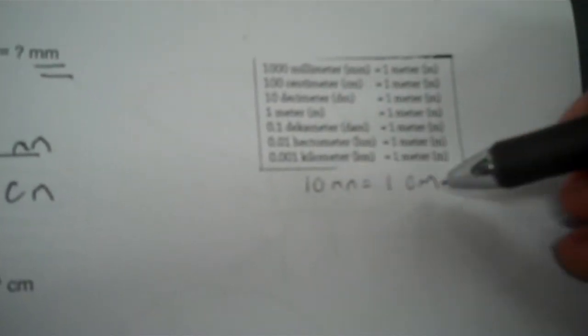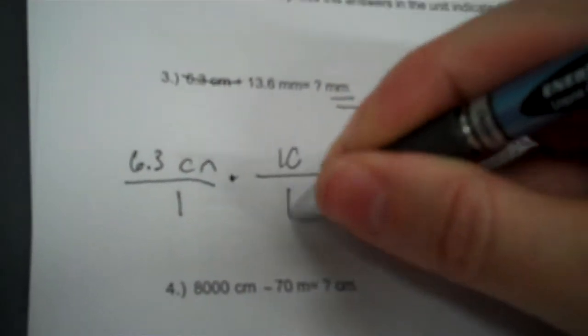Okay, 10 millimeters, 1 centimeter. It's just 1 times 1 on bottom, so you can just take 6.3 times 10, and that's 63. Rewrite that as 63 millimeters. And now since they both have the same label, you can now add them. 63 plus 13.6 is going to be 76.6.